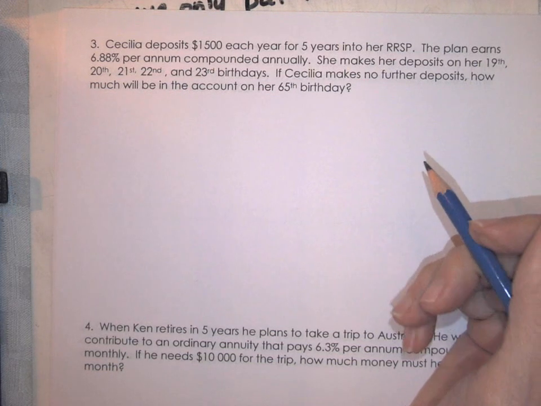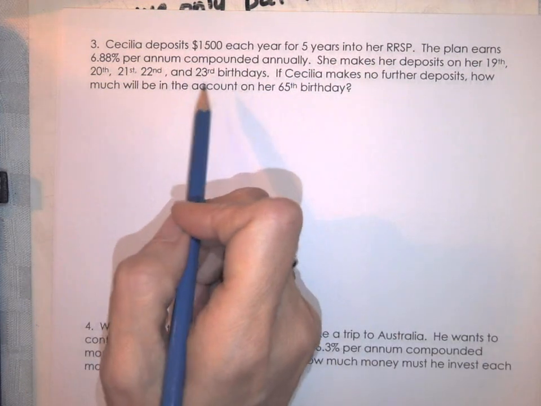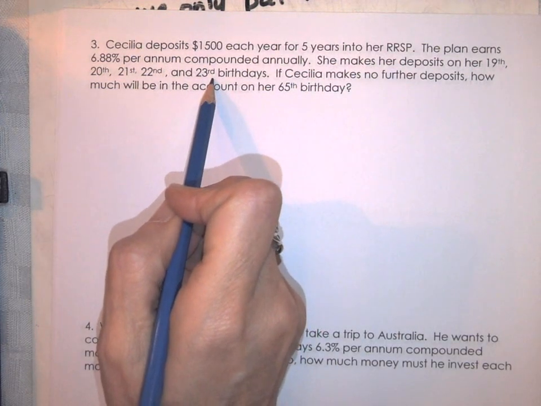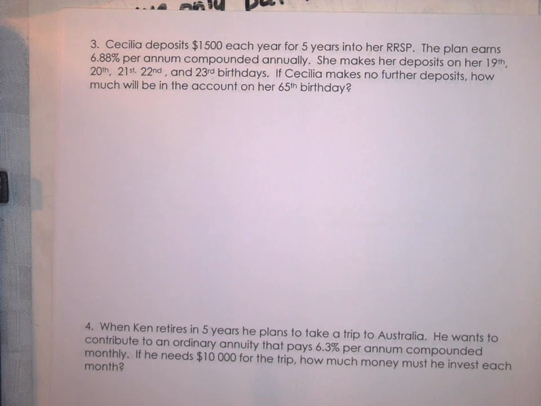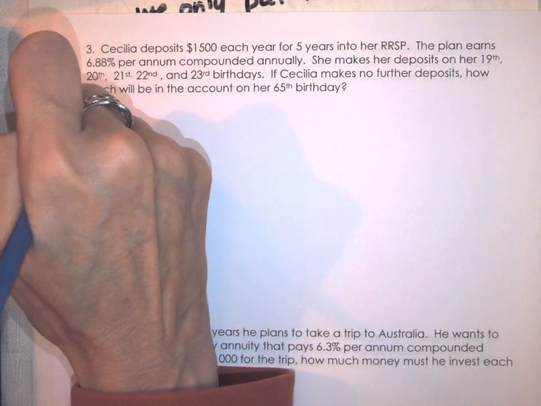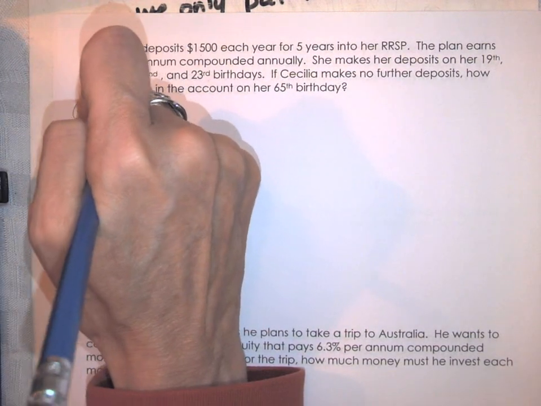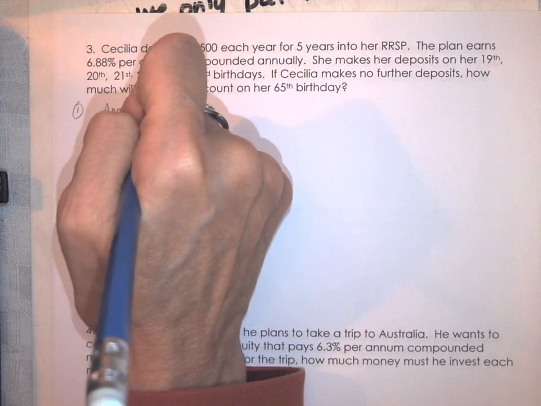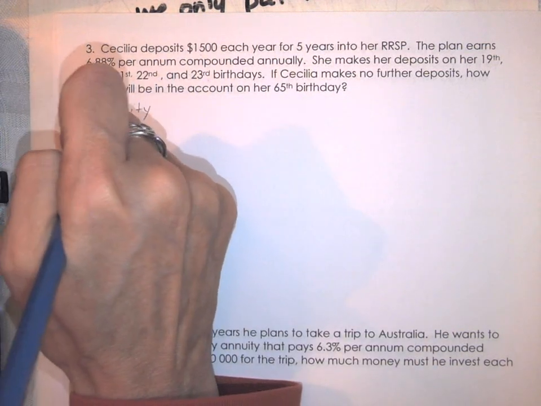This is a two-part question because the first part of it, for the first 5 years, it's an annuity because she's putting the $1,500 in each year for 5 years. But then she's just leaving it there. So that becomes just plain compound interest. So we're going to divide this into two questions. The first part is our annuity part. And that uses our formula.